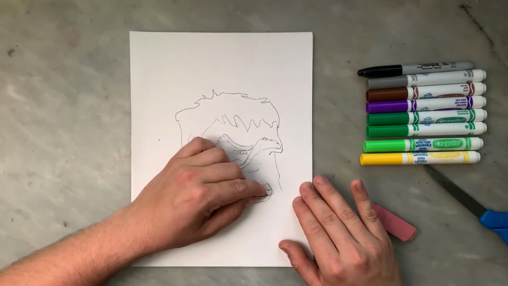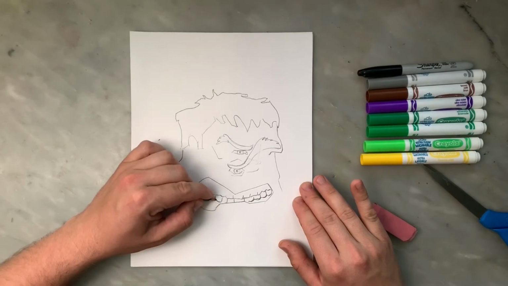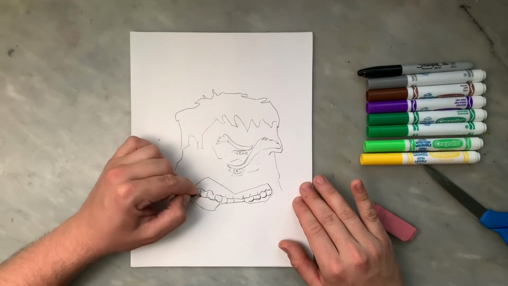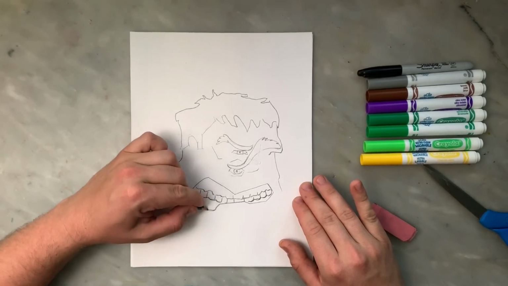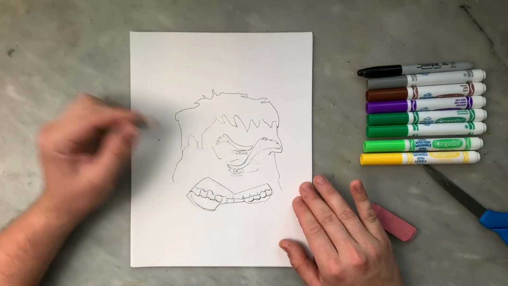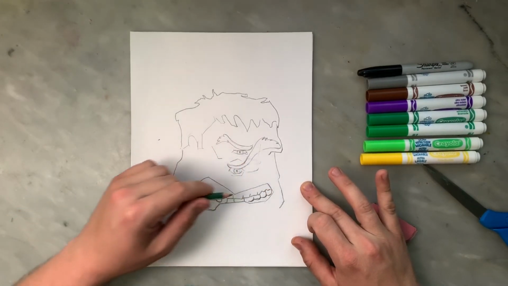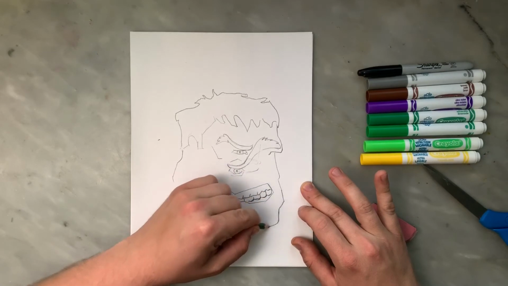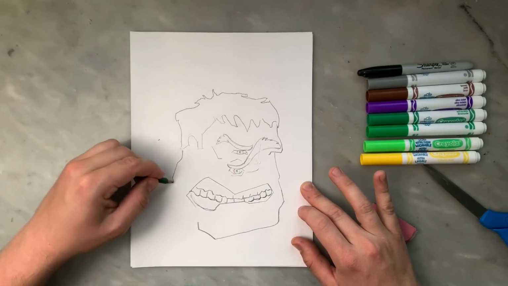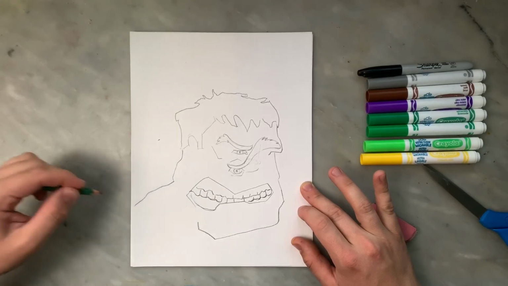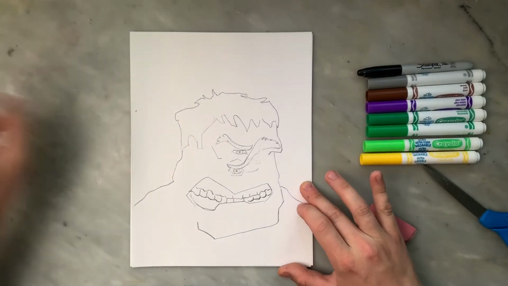Making sure that we can see those gums, because that's what's going to help express the anger that we're trying to get the look of in this drawing. Next, we can come down into something of a chin, and we will bring the neck off this direction, and we've got a Hulk.